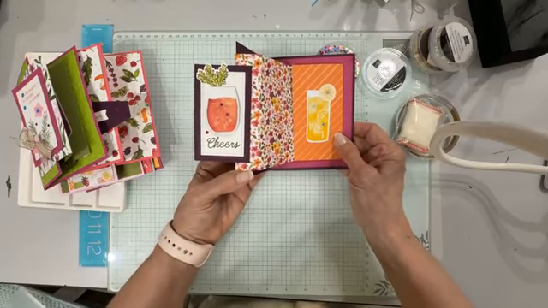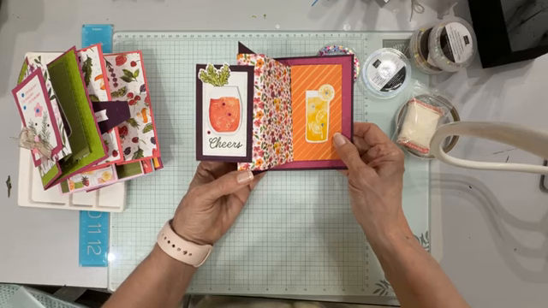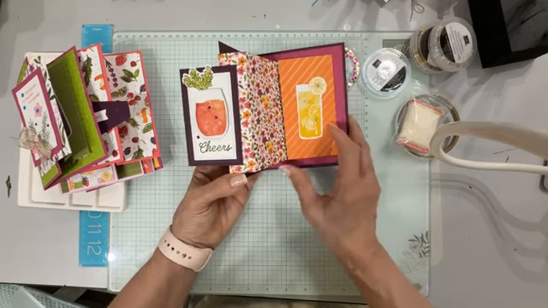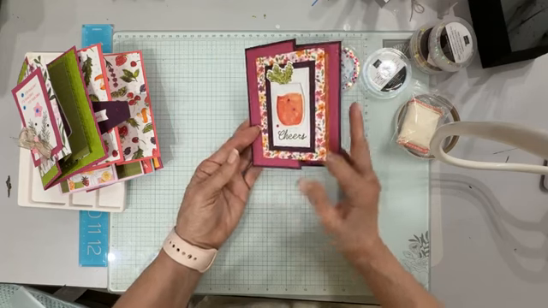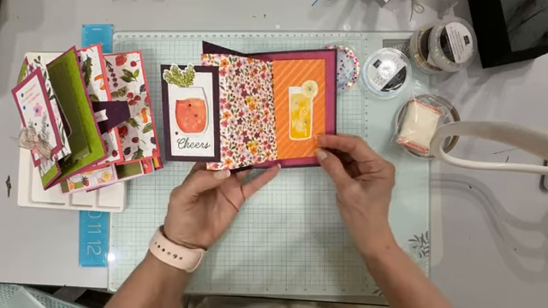So, hey, Margaret from Virginia, I'm so glad you are here. Isn't this fun? It's just a fun fold. And it's really not difficult.